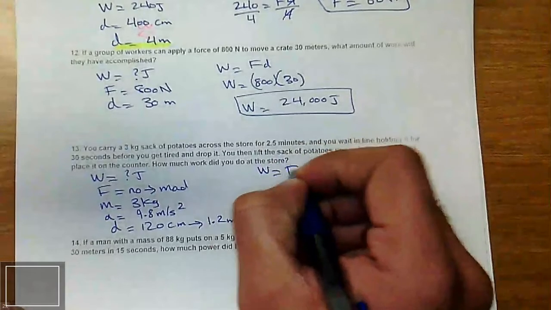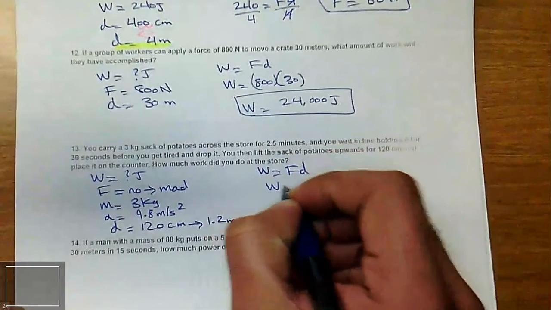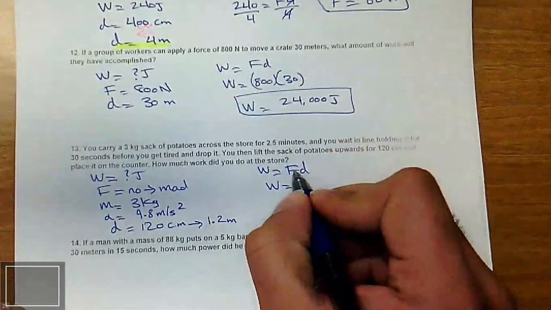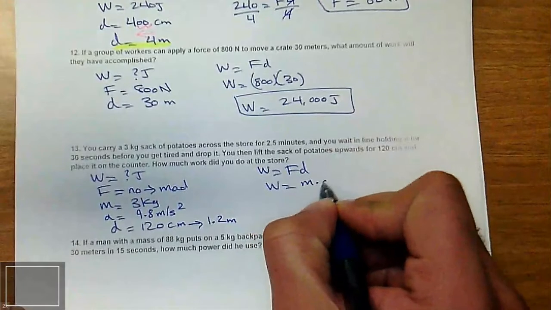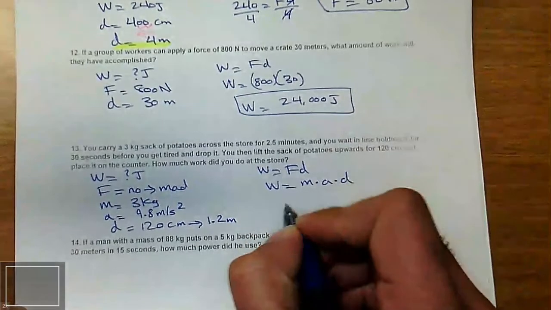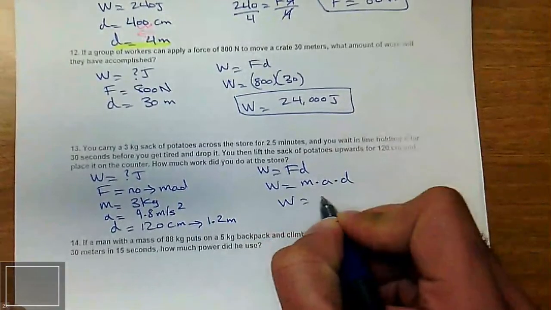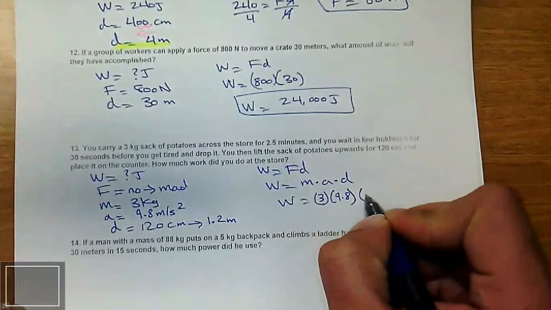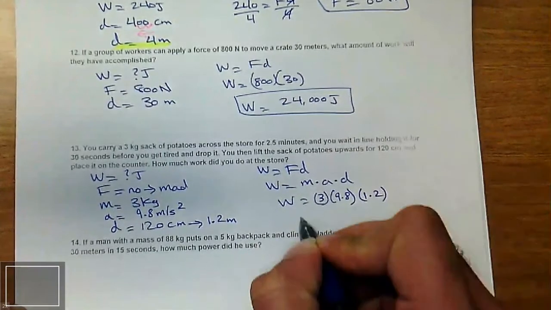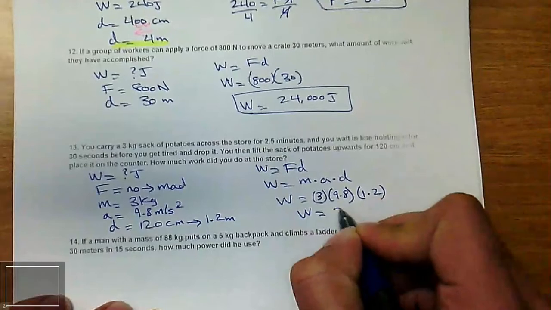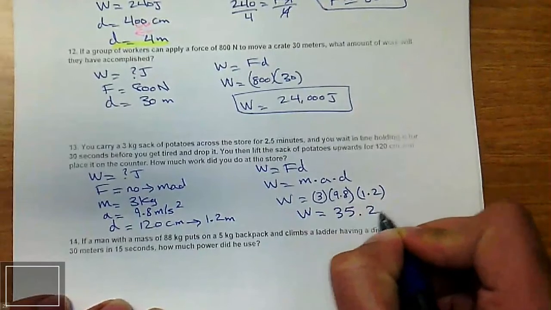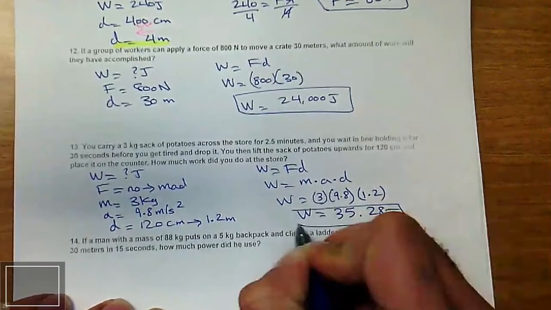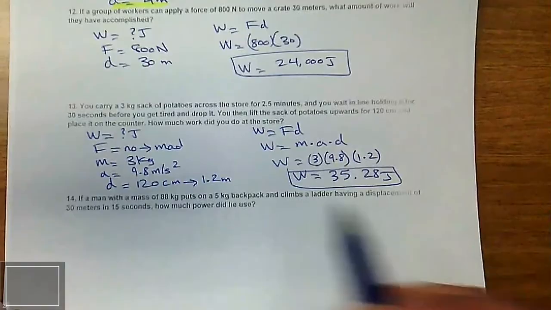Go back to our equation. W equals FD. Work gets broken down to M times A times D. So for work, we have 3 for mass, acceleration is 9.8, and our distance is 1.2 meters. Plug all that in, and we get 35.28 joules.